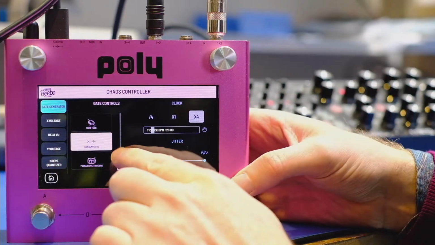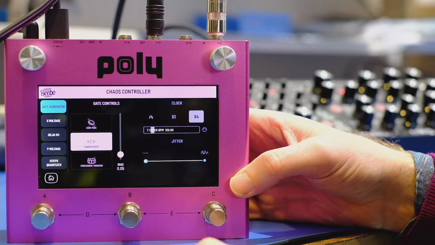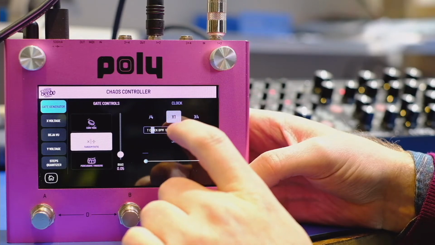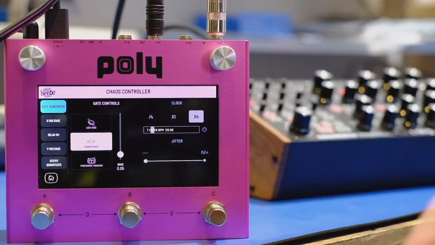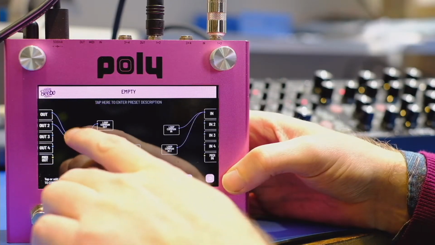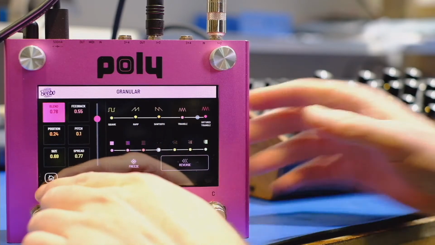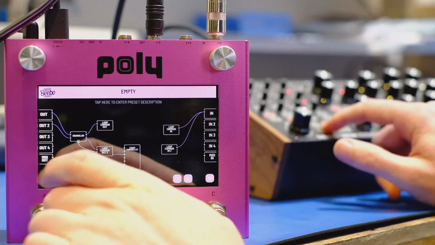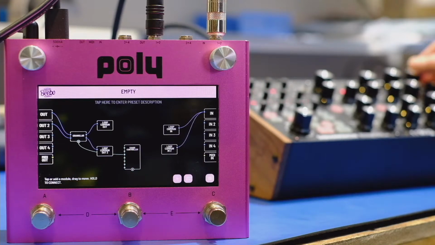So you can get some really fun patterns with the grains then, just because you've got a more powerful grain controller triggering it. And obviously I've got it set to freeze at the moment, but you can actually still do this with the incoming grains as well. If I turn off freeze, it'll now do it to the incoming audio. Now it's grabbing it based on the Chaos controller's triggers.